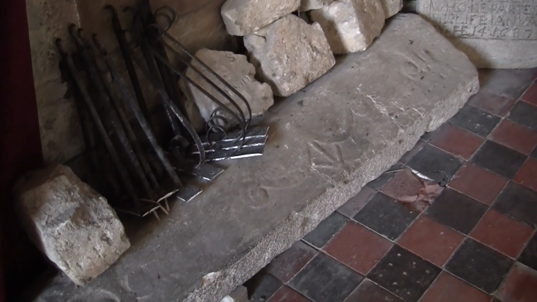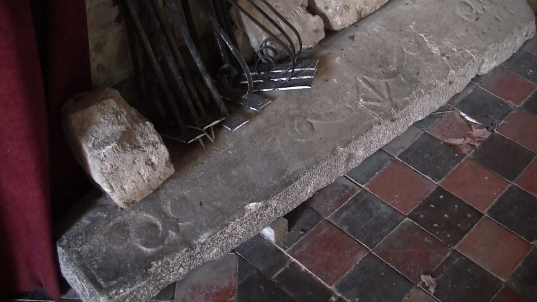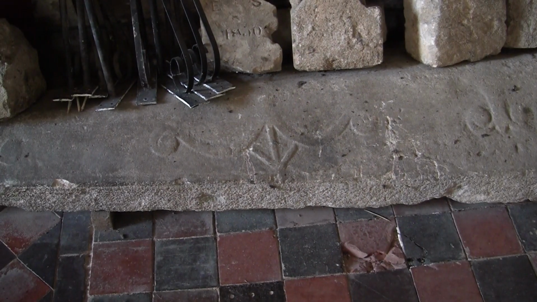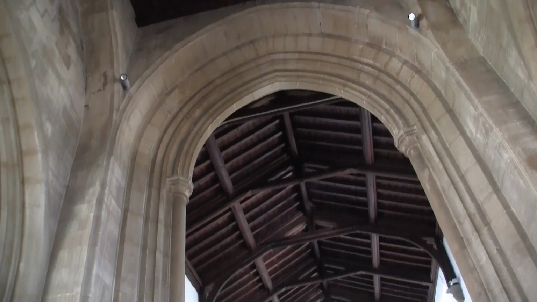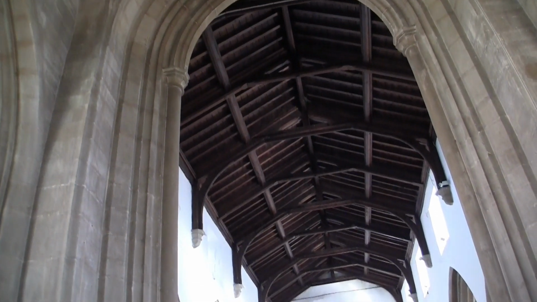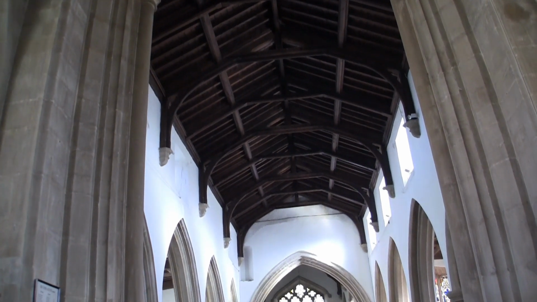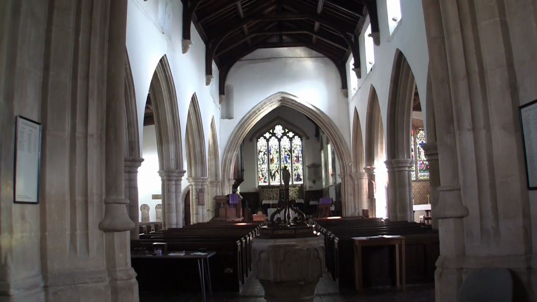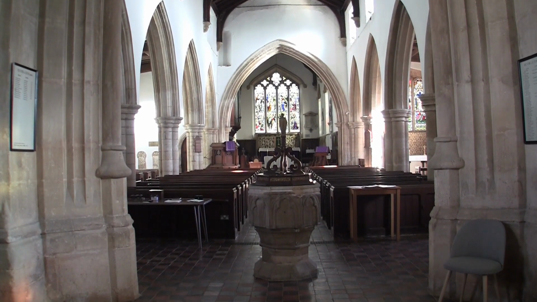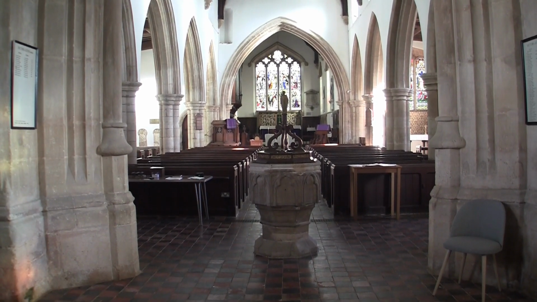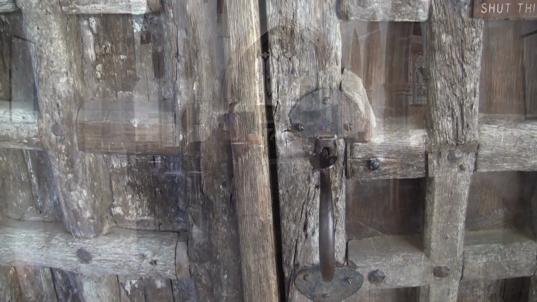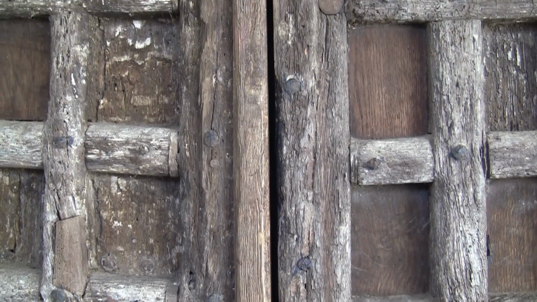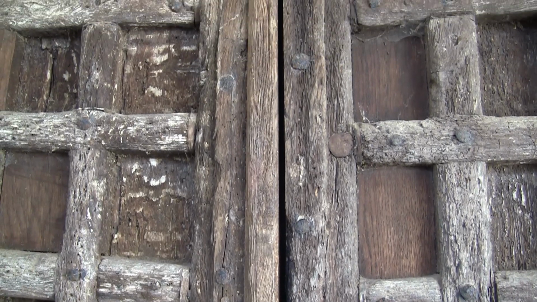One of these has a Saxon coffin lid, and I was really intrigued by the downward pointing arrow. It seemed so contemporary on such an ancient artifact. I fell totally in love with this southern porch door. It's an amazing piece of woodwork.